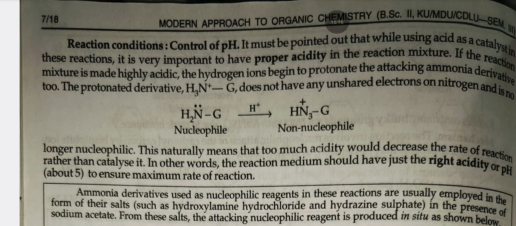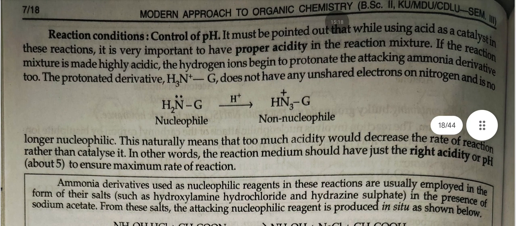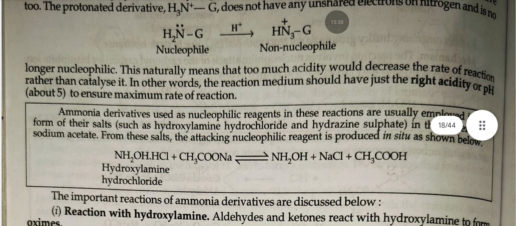Reaction conditions: the control of pH. It must be pointed out that while using an acid as catalyst in this reaction, it is very important to have proper acidity in the reaction mixture. If the reaction mixture is highly acidic, the hydrogen ions begin to protonate the attacking ammonia derivative to the protonated derivative NH3G, which doesn't have any unshared electrons on nitrogen and is no longer nucleophilic. This naturally means that too much acidity would decrease the rate of reaction rather than catalyze it. In other words, the reaction medium should have just the right acidity, or pH about 5, to ensure maximum rate of reaction.